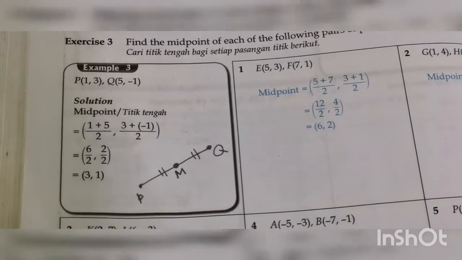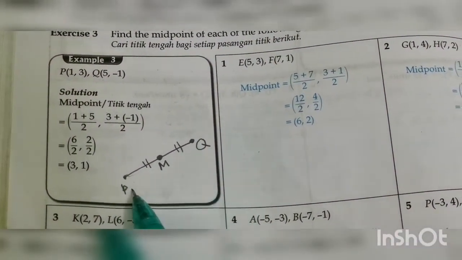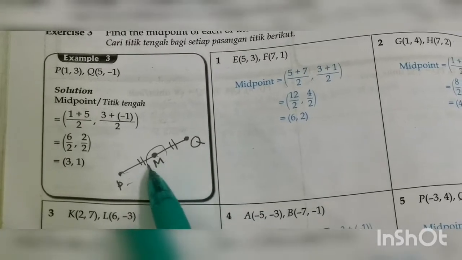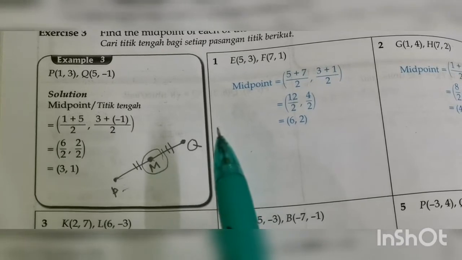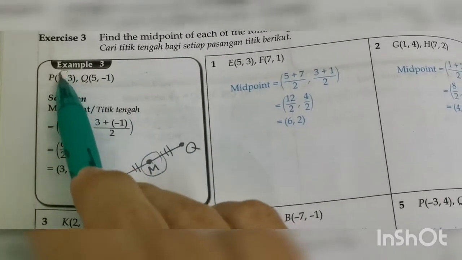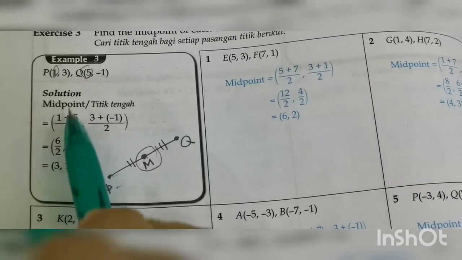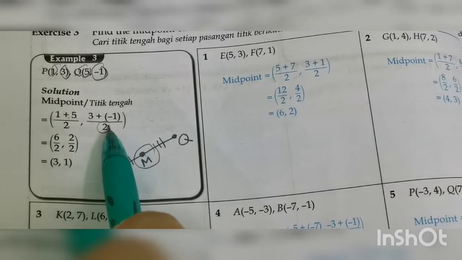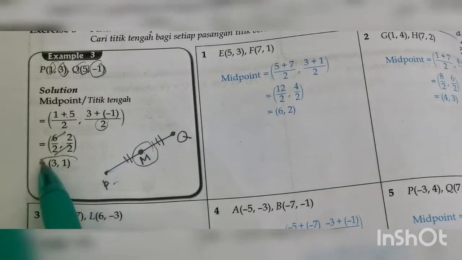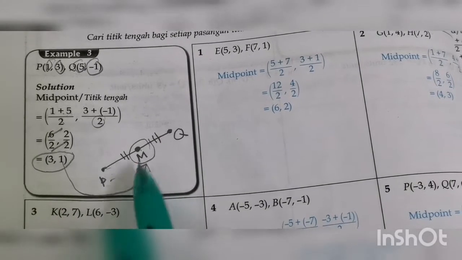Let's see question number 1. They give you P and Q. Better you write down P and Q, the midpoint here. They ask you to find the midpoint. So we use the midpoint formula, very easy to memorize. It means x plus x, 1 plus 5 divided by 2, and then y plus y divided by 2. After you simplify, you get the new coordinate. This coordinate is actually the midpoint.